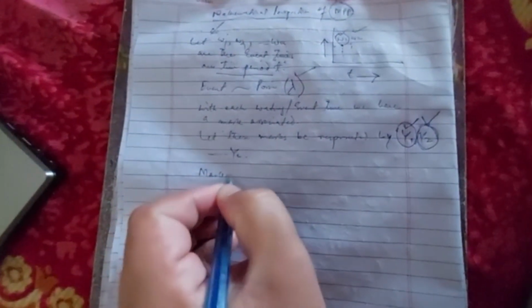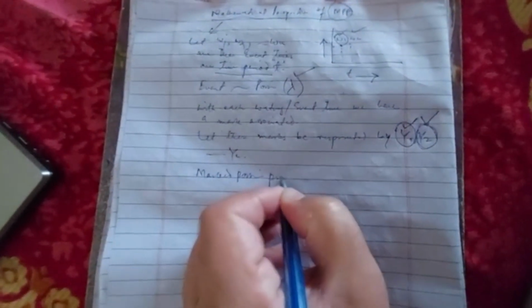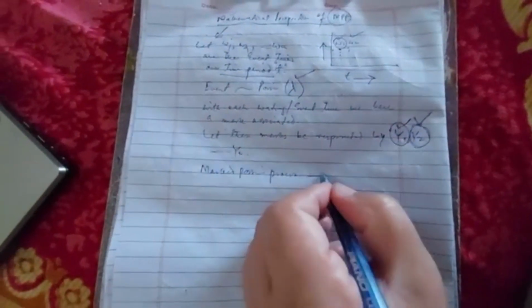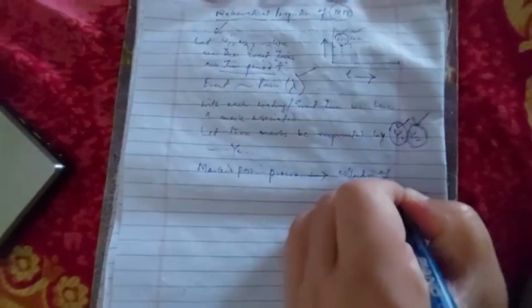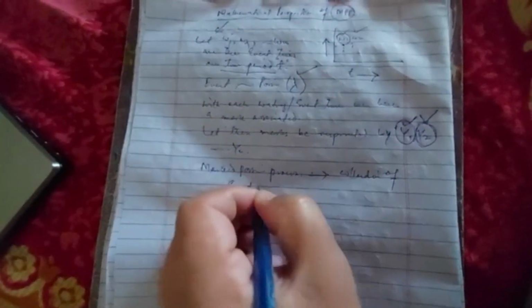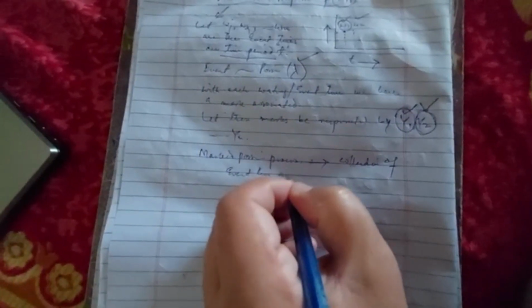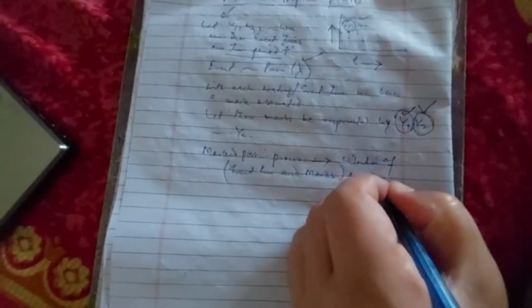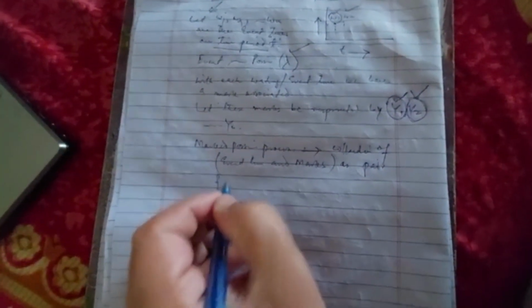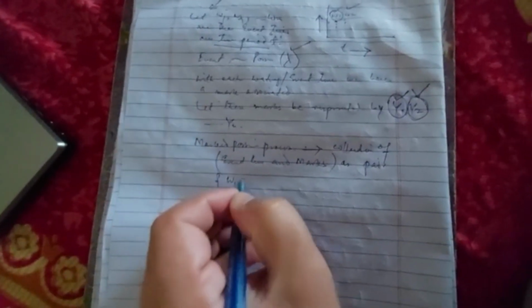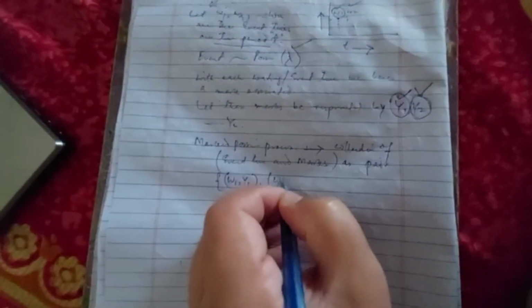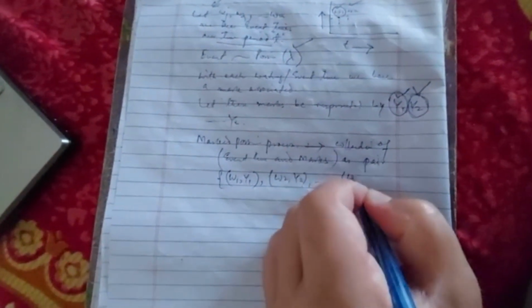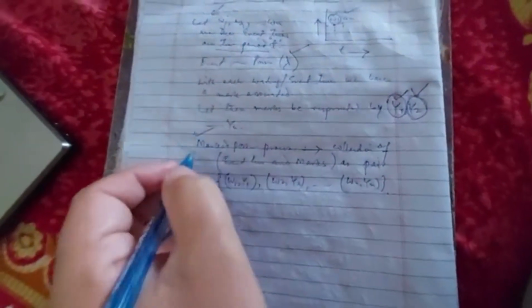Now in the marked Poisson process, the collection of event times and marks is a pair, like W1 Y1, this is one pair, W2 Y2, this is the second pair, up to Wn and Yn. This is called the marked Poisson process.